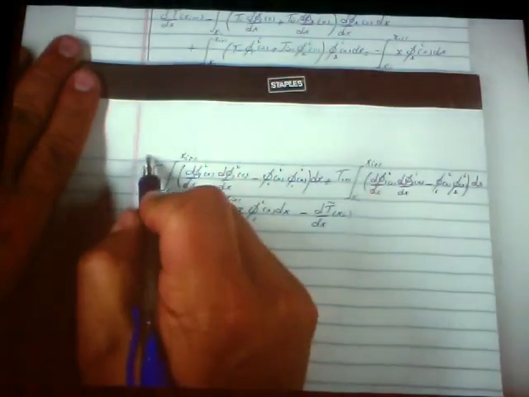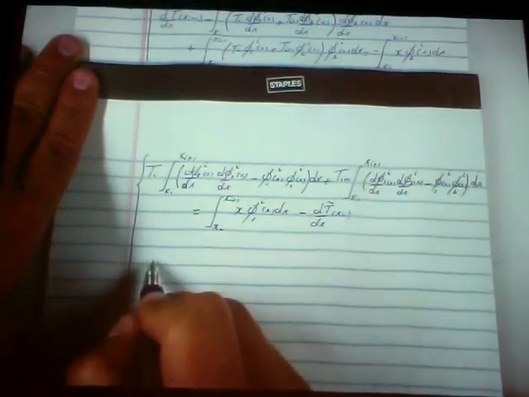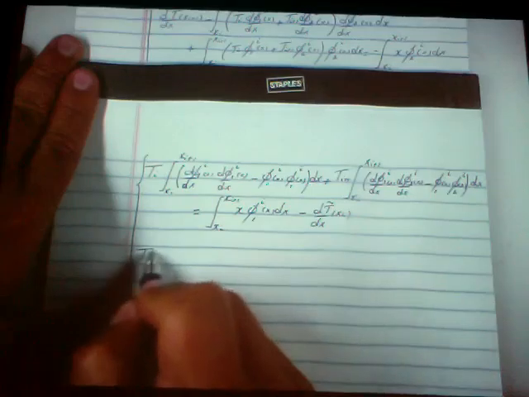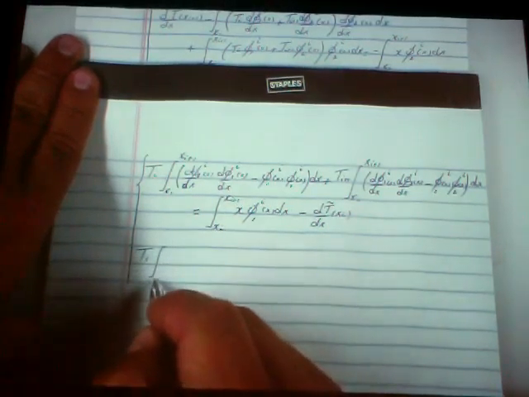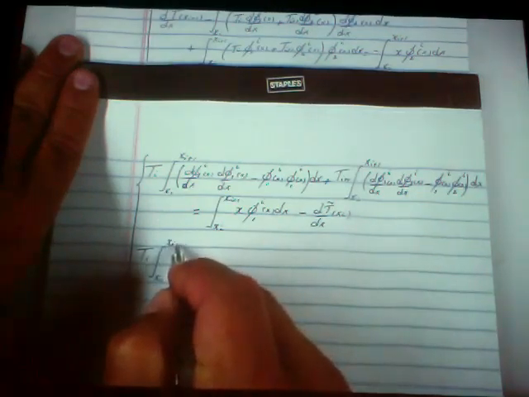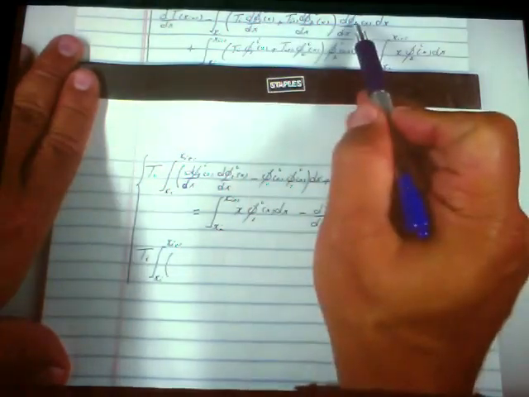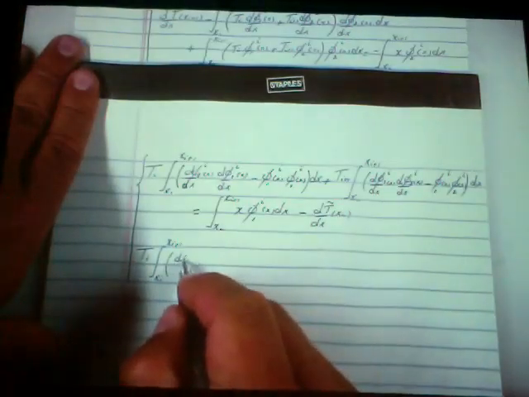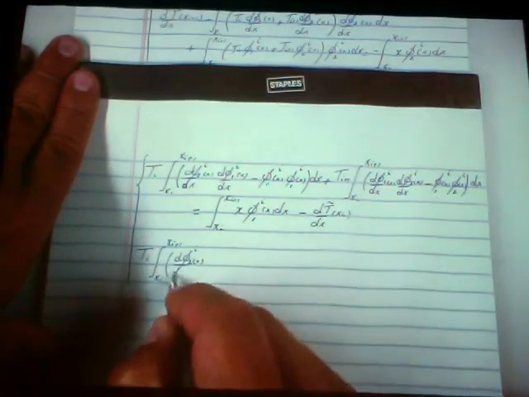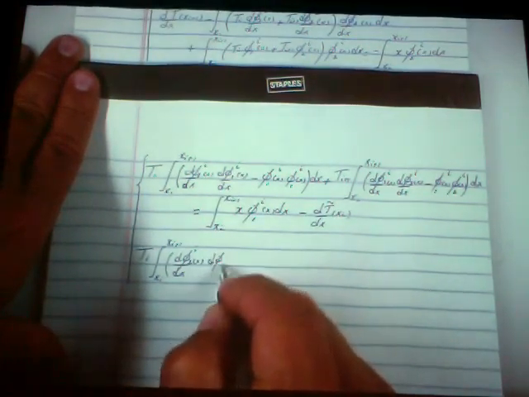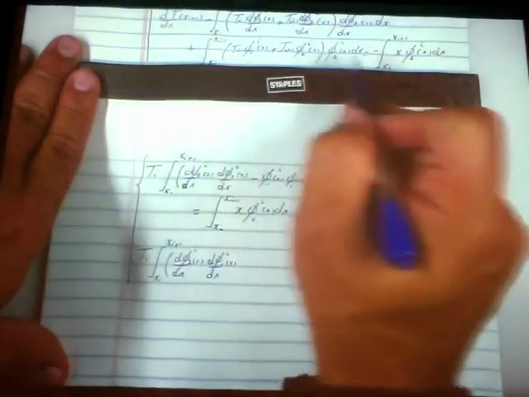And the second of these two equations looks like this. Ti multiplies an integral, and Ti multiplies d phi2 d phi1, and it multiplies phi2 and phi1.